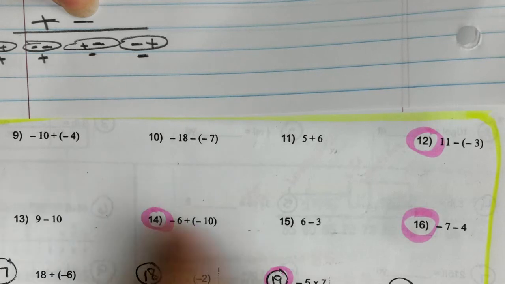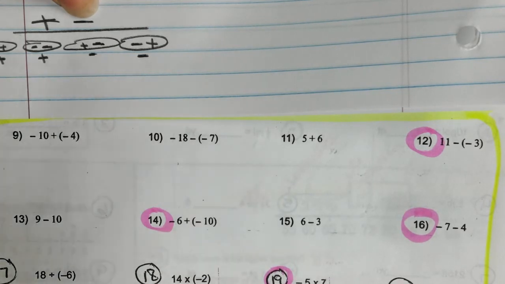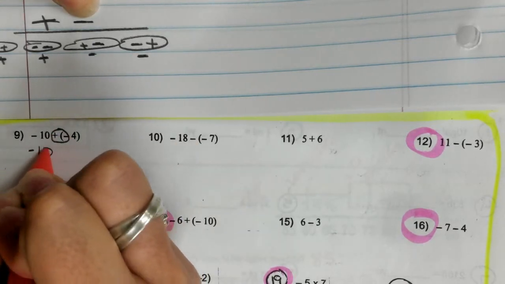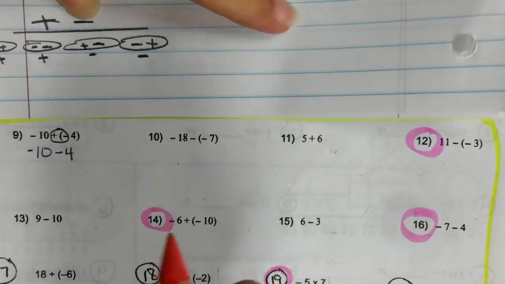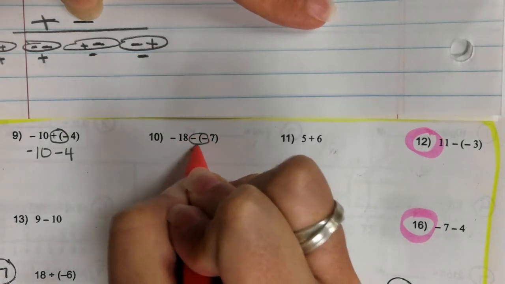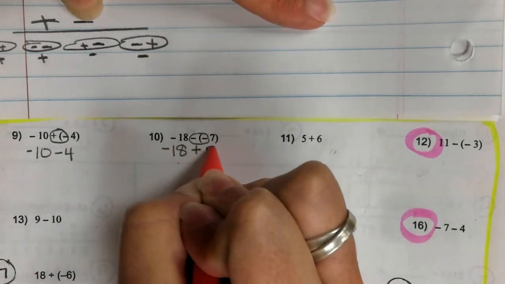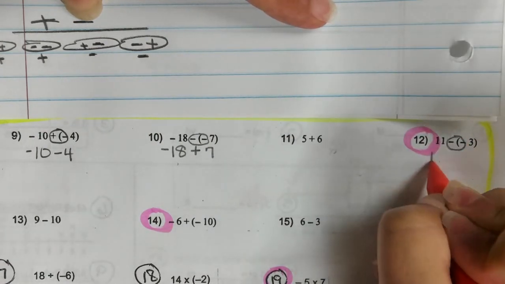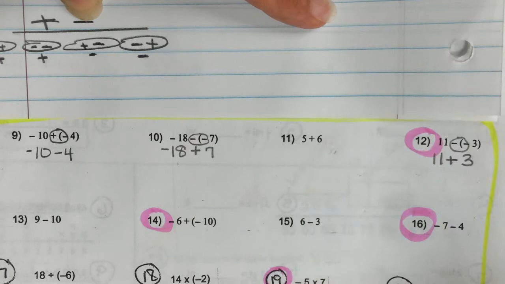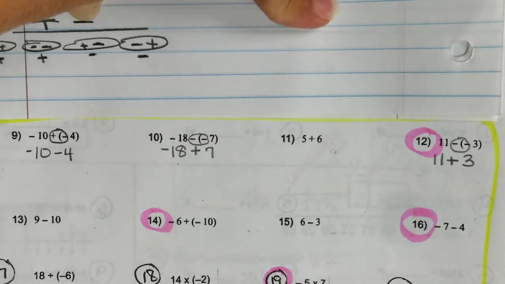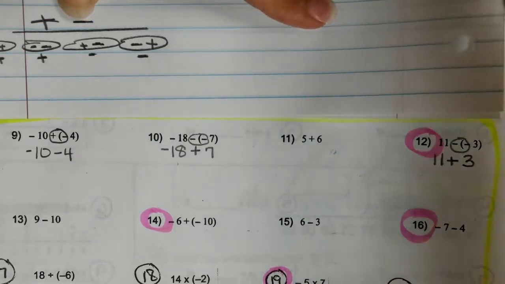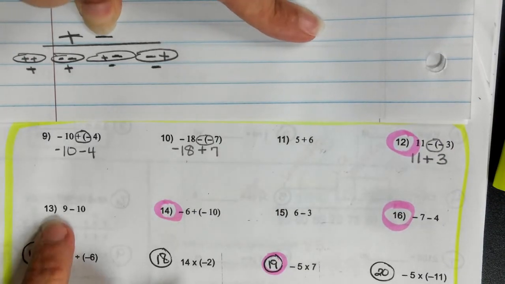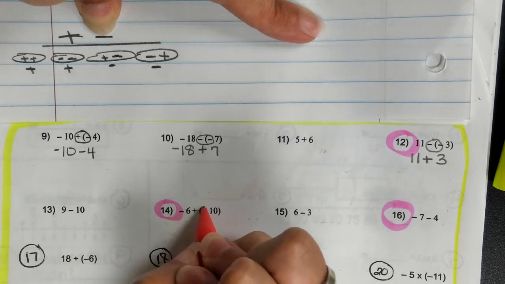Okay, so I'm going to look at just these that have double middle signs. This one should be changed to this. This one should be changed to this. This one should be changed to that. Make sure I can see it. Okay. One second. Okay. Looking down here, that one should change.